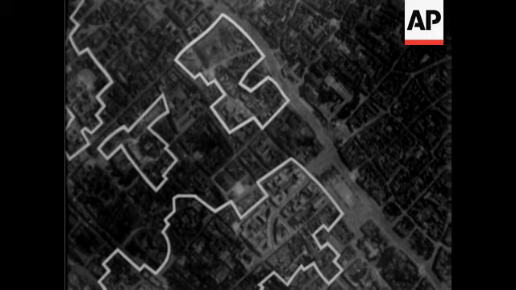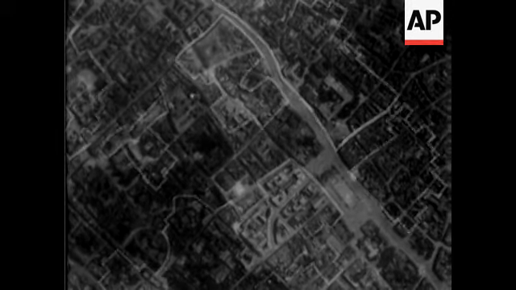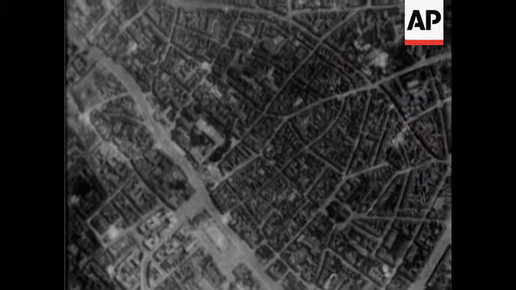As the camera travels over the city, we can pick out a few of the worst areas for you, but the havoc's so widespread and extensive that you'd have to study this photograph for days to find out the full extent of the damage.